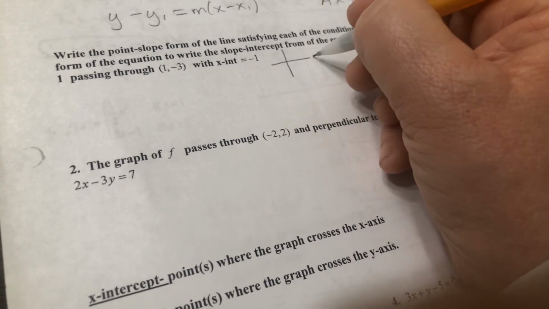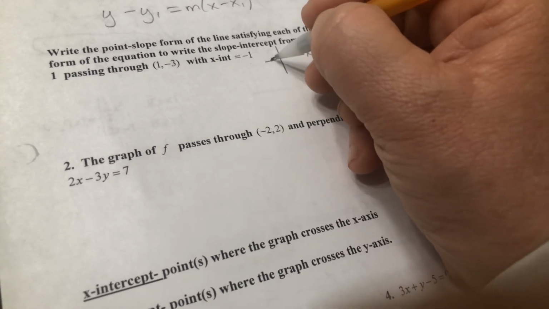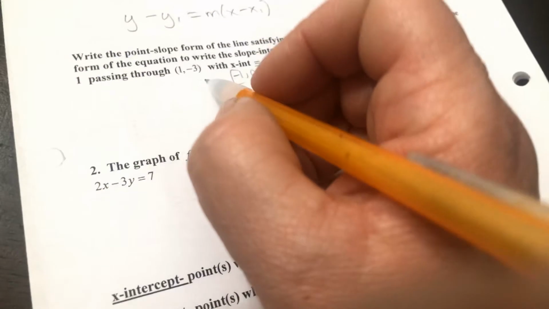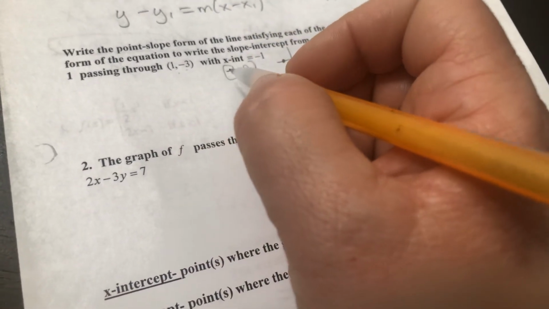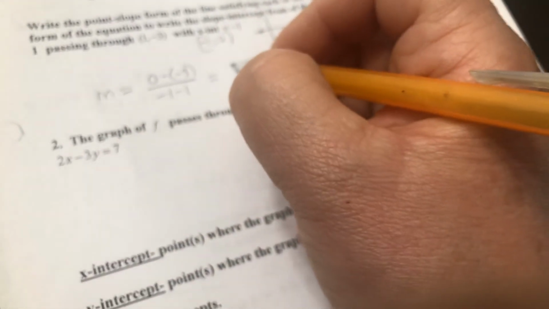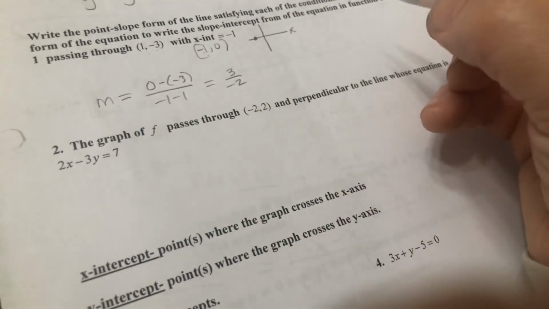So this is the x-axis, so the x-intercept is -1, so that's really -1, 0. And so with 2 points, we can find the slope. So the slope of this is 0 minus -3 over -1 minus 1. So that's 3 over -2.